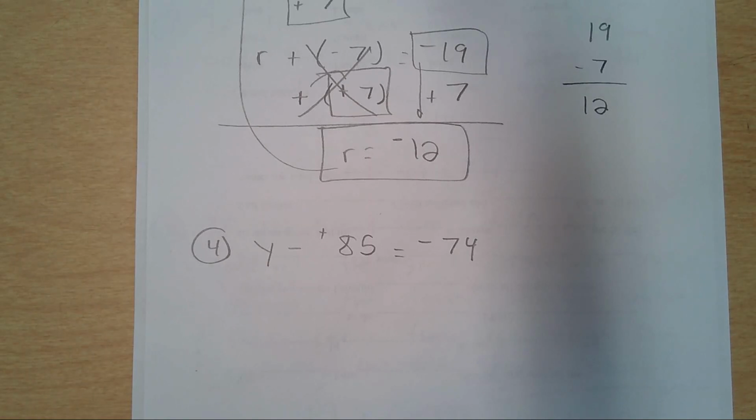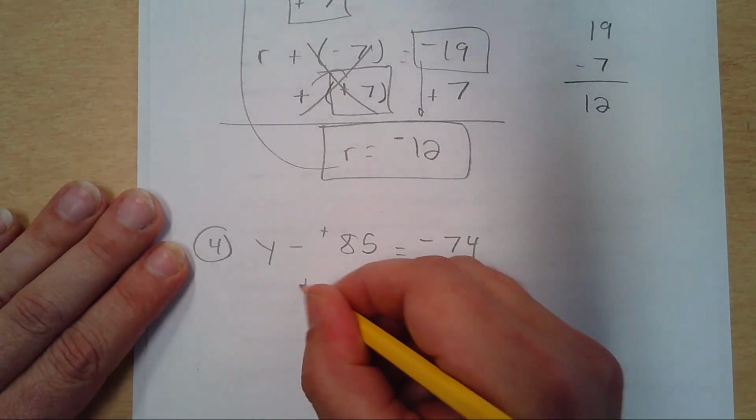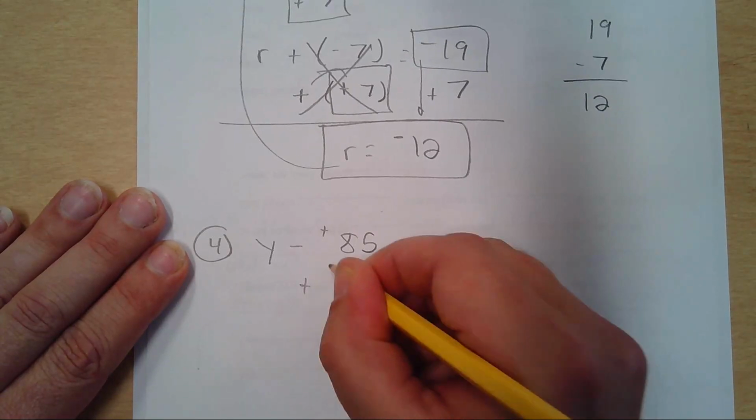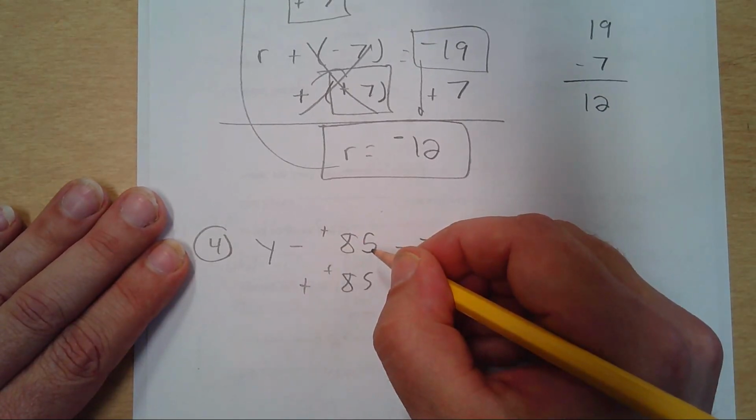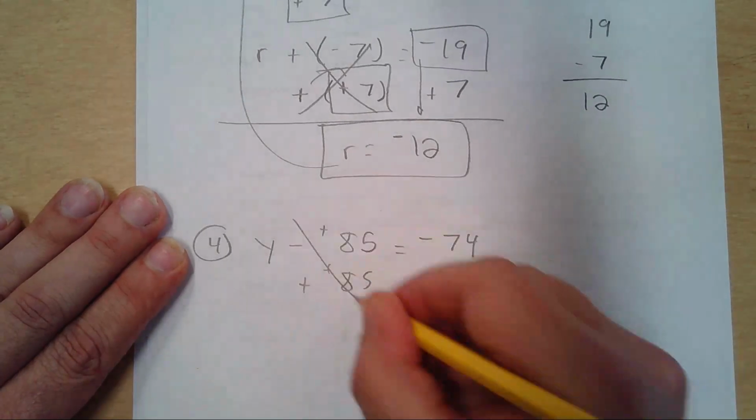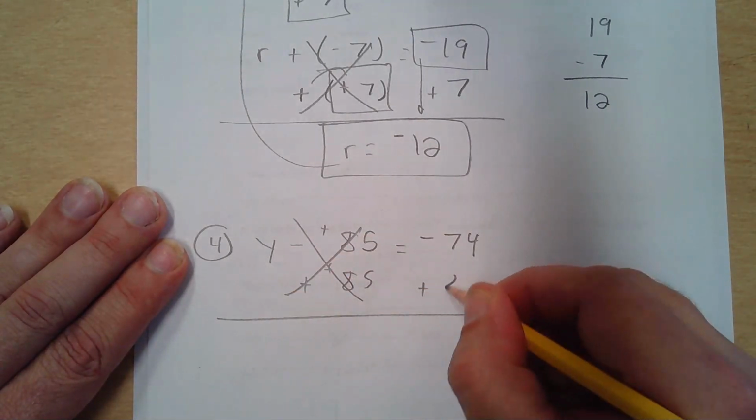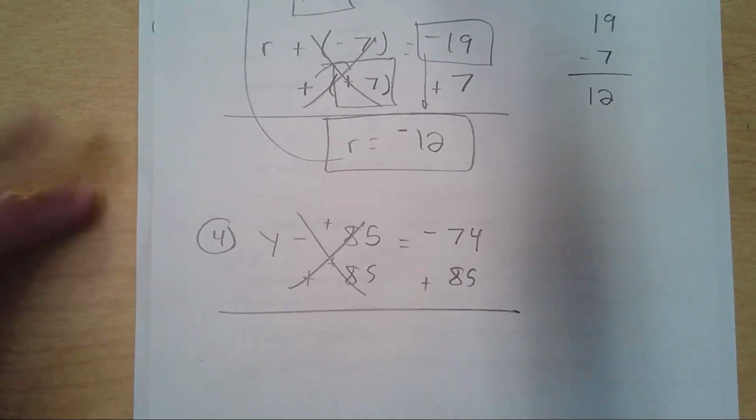So what's the one move I need to do to undo my equation? Add 85. Right. The opposite of subtracting a positive 85 is adding a positive 85. So I would add a positive 85. So negative 85, or subtract 85, add 85. That's gone. Add the 85 over here.